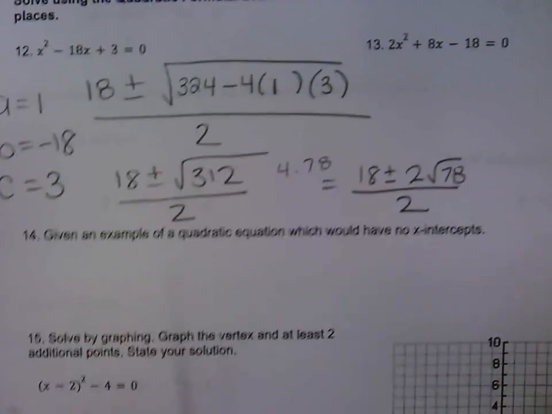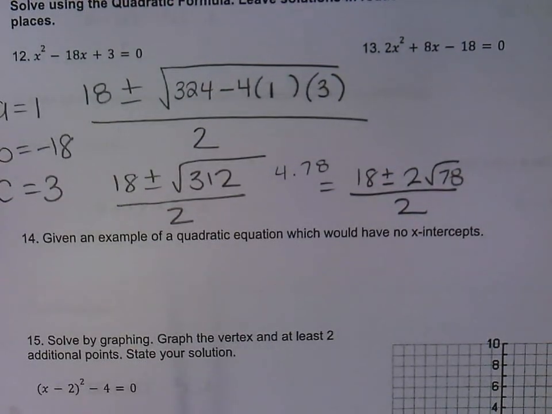Oh, actually, let's go one more step, because on the SAT, you're never going to see that as an answer. What do you think they would do to simplify that one more step? 18 plus or minus 2 root 78 over 2. What do you think they could do to reduce this one more step? Nope.